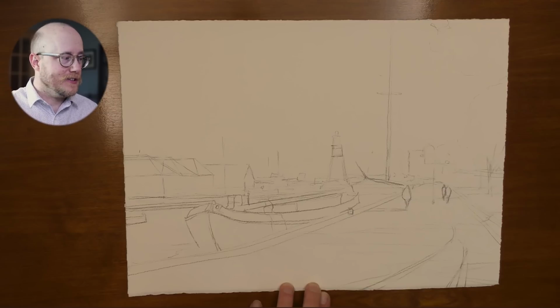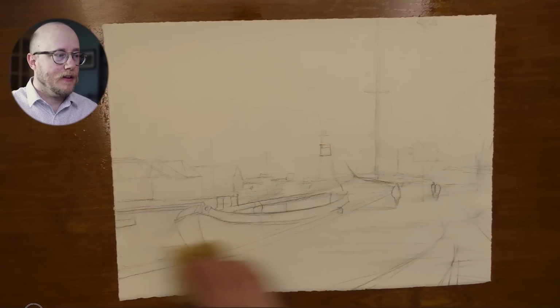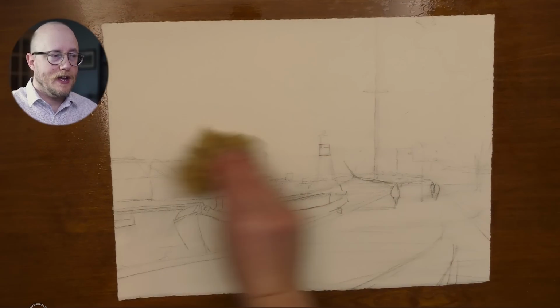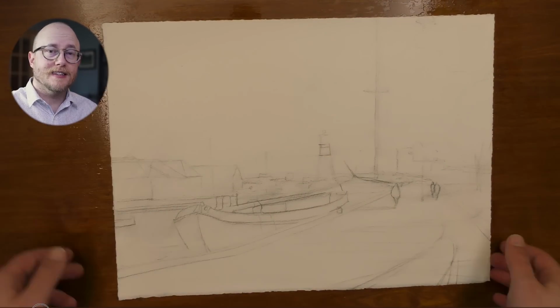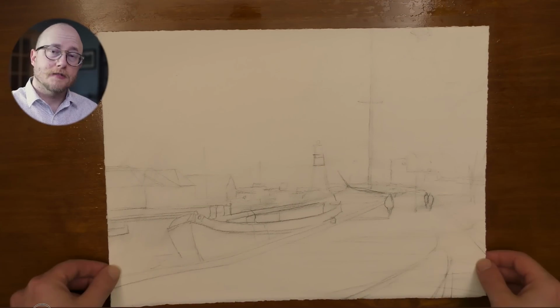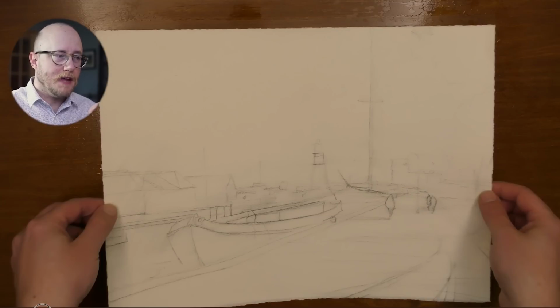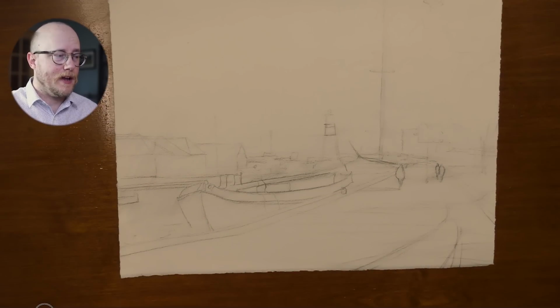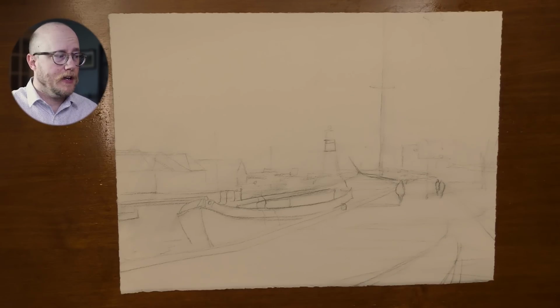Now, once the drawing is done, that is when I wet down the back of the paper and the front of the paper with a sponge. Now, I'm not getting the paper soaked, I'm just getting it damp, because in this first phase of my painting, I like to take my time and work wet into wet. So the goal of this first phase of the painting is to lay in the lightest values of the scene.